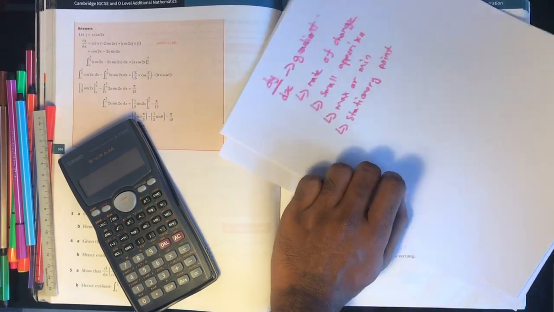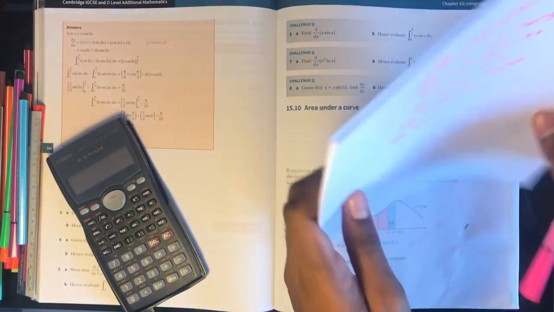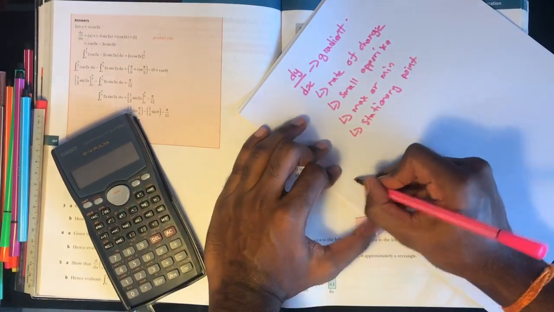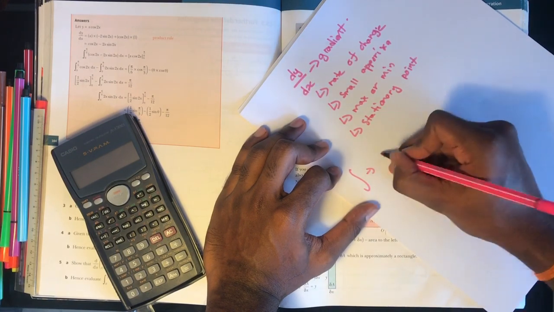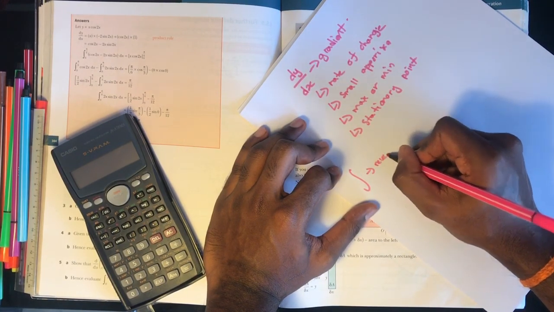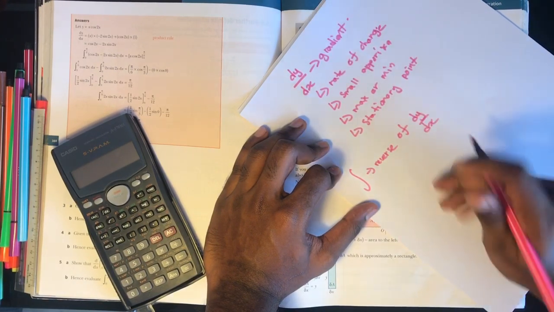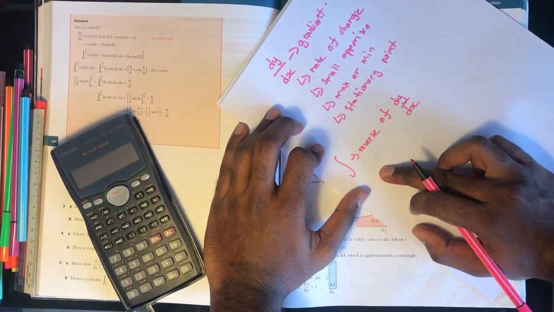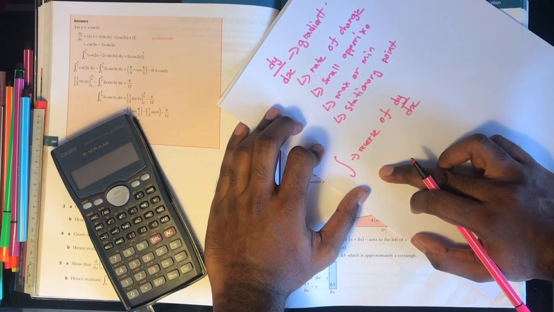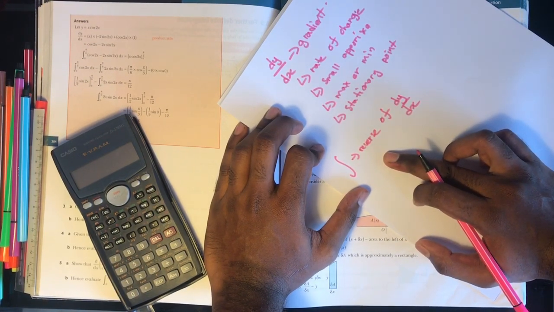Okay, and when Miss Catherine taught you about integration, I'm very sure she already told you, integration is actually the reverse of differentiation. I'm just going to write dy dx. I repeat again, integration is actually the reverse of differentiation.